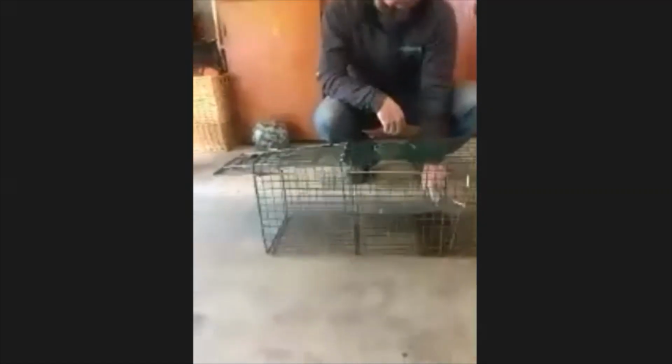And this goes the same for possums and raccoons in this trap. So once they go in there to get the food, they'll hit this trip bar right here, they'll step on it, so boom, they're in there.